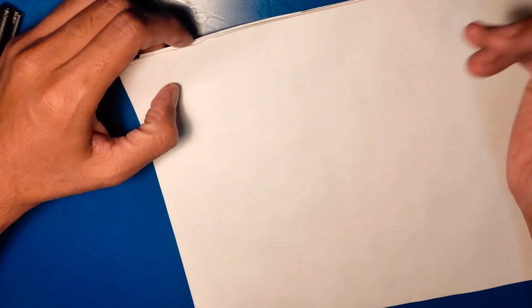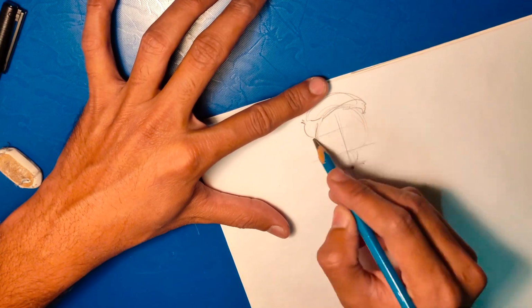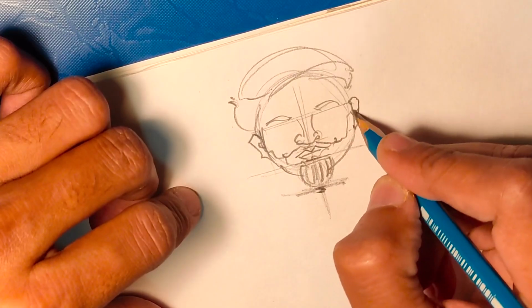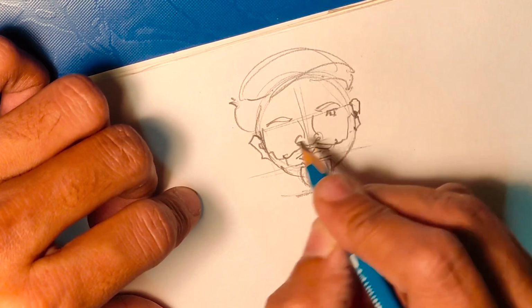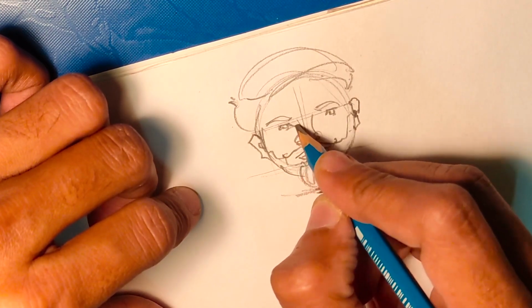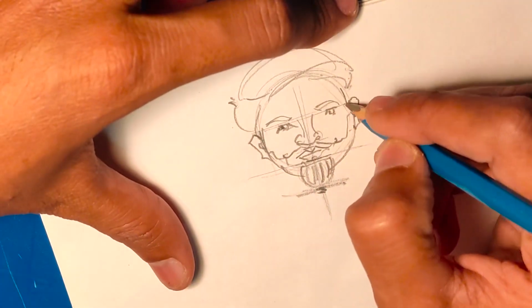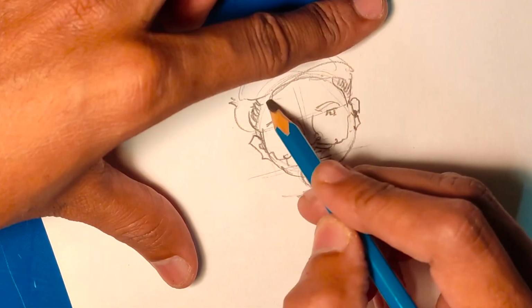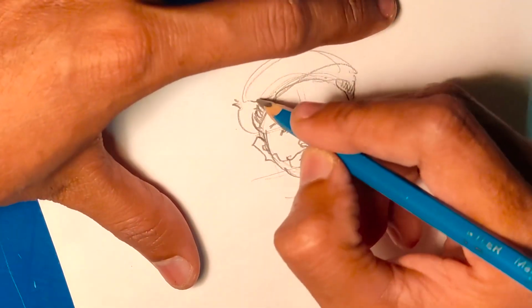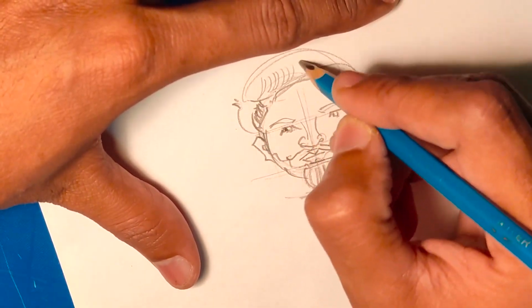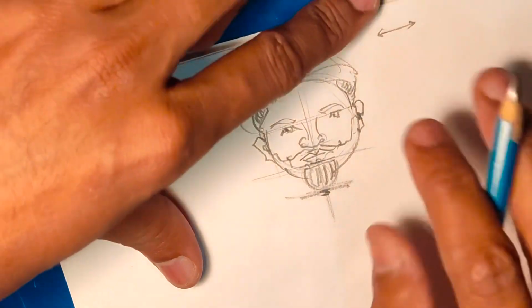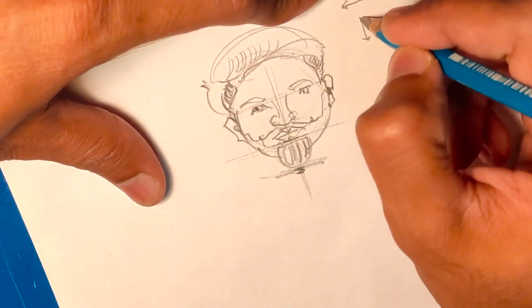Let's understand the parts of our face and then how to convert the face into a cartoon. So these are the natural proportions of our face, and with cartoons what we really do is we try to exaggerate these proportions, and by proportions I mean two types of proportions. One is the horizontal type of proportions and another is the vertical proportions, right?